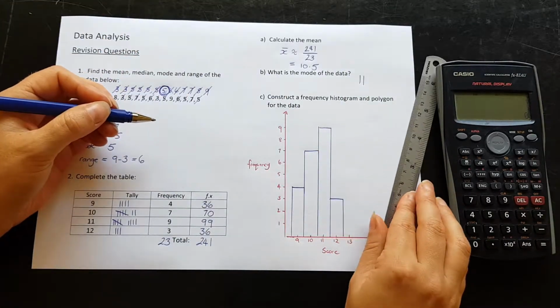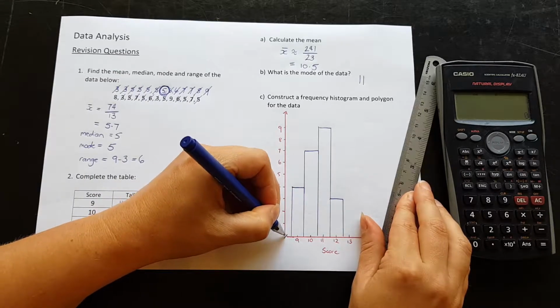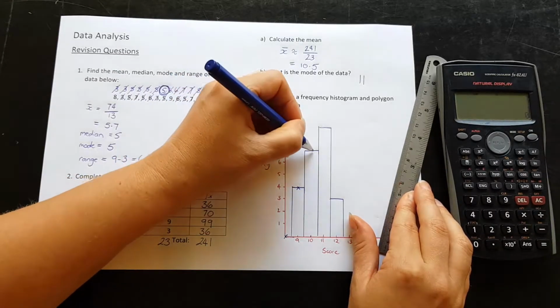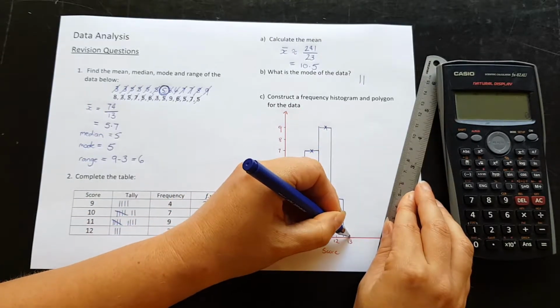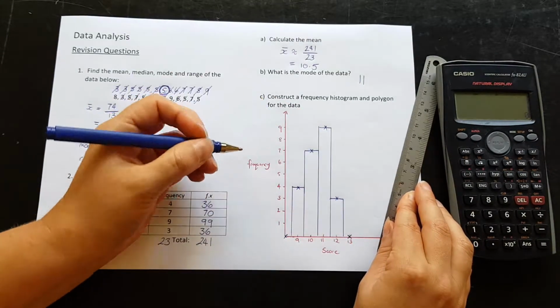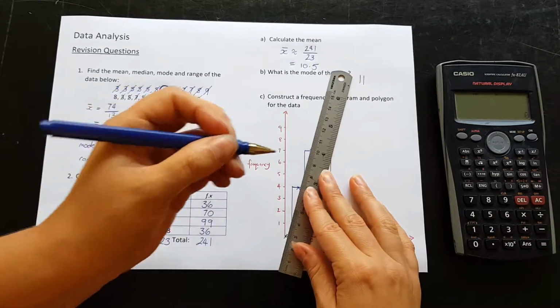Okay, and then to do the polygon, we put a cross at the start and a cross in the center of each column. And we come back down to our next line down there to make sure our polygon is closed up at the bottom.